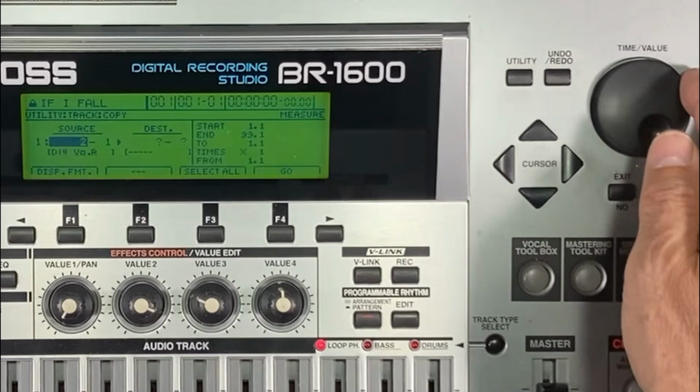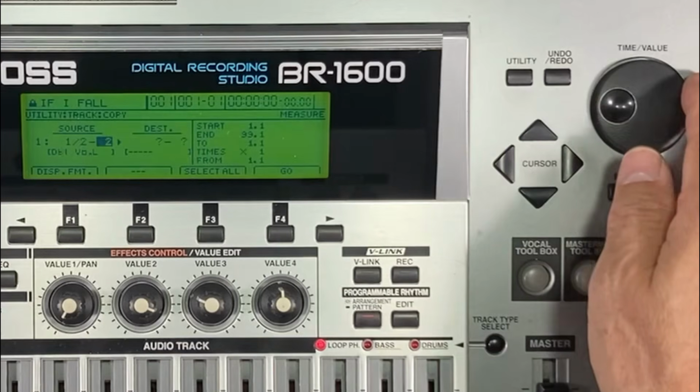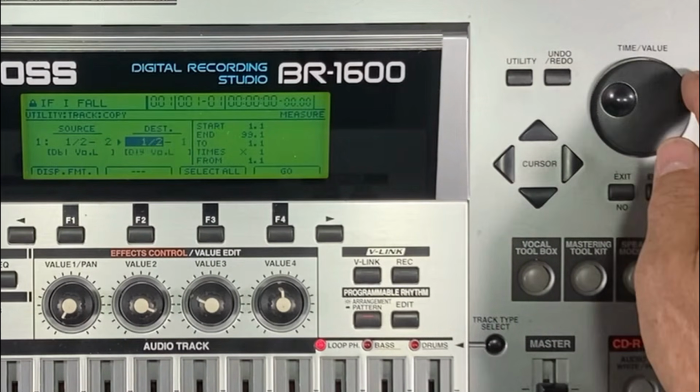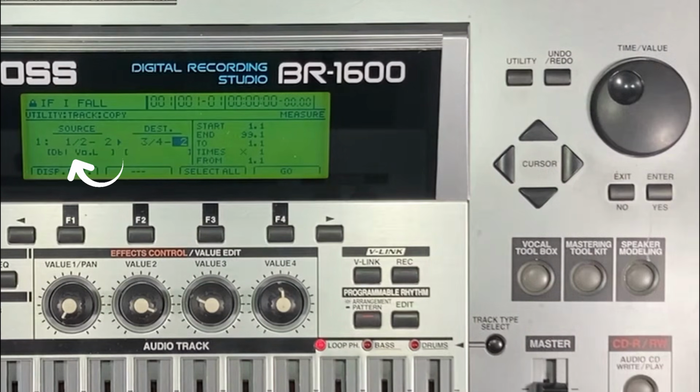Select the track and V-track that you want to copy from and enter it into source. Choose the location where you want the audio to be copied to and add it to destination. If the tracks have been named, these will be displayed below the source and destination.